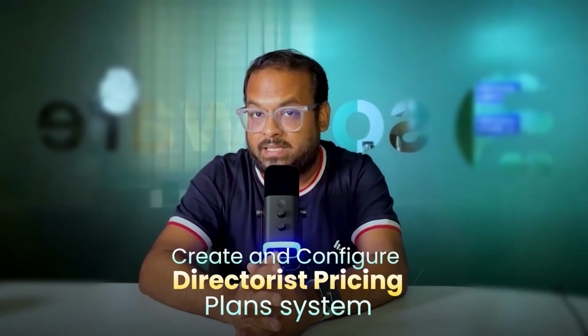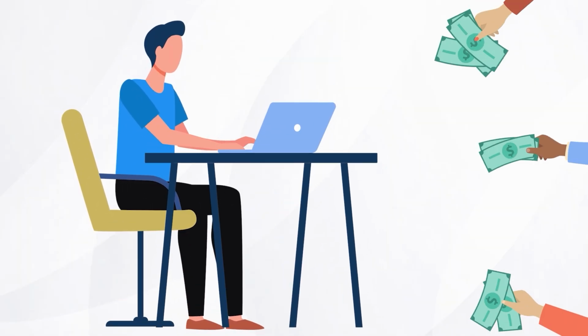And that's how you create and configure the Directorist pricing plan system. From creating plans to displaying them on the front end and testing the entire workflow, you now have everything you need to start monetizing your directory website.